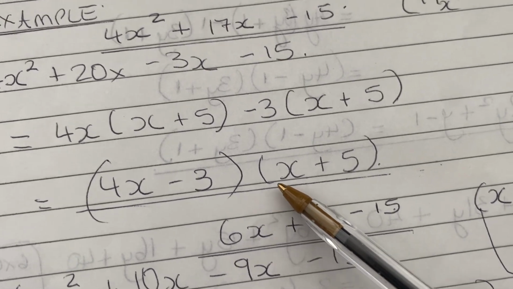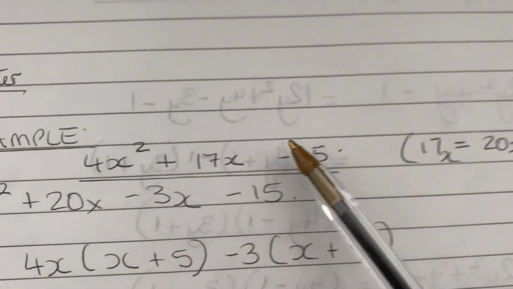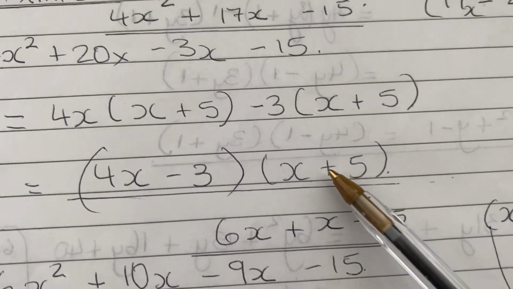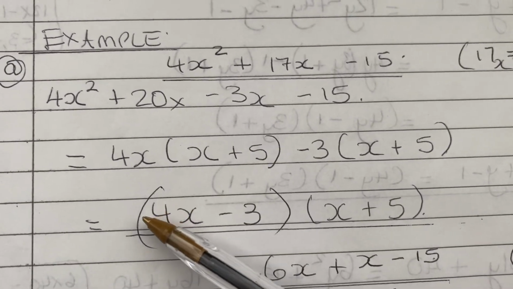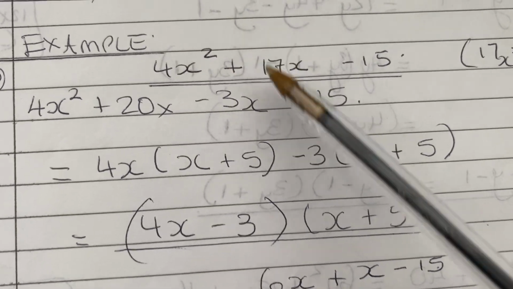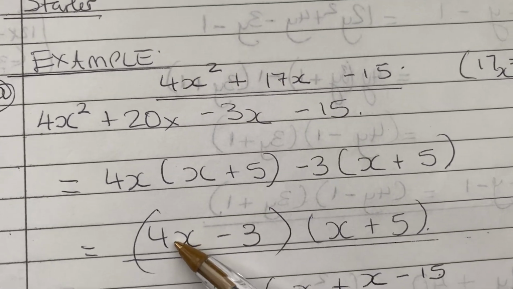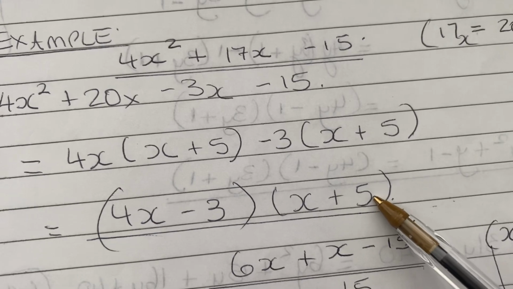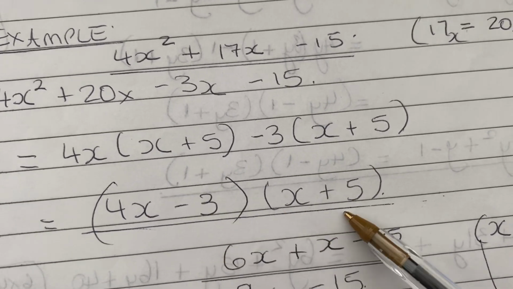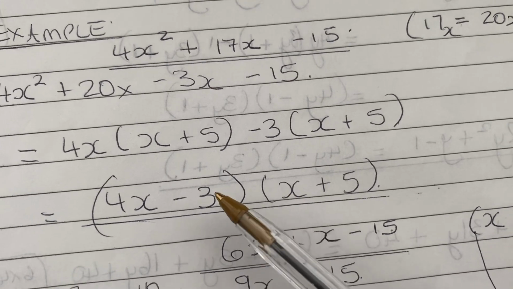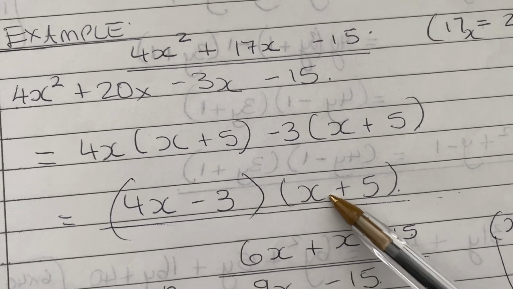Okay, so from this one, I factorized to here. As I said, the reverse, the expansion, is easier because you just multiply the first term with the second bracket, the second term with the second bracket. But you need to take note of the signs.